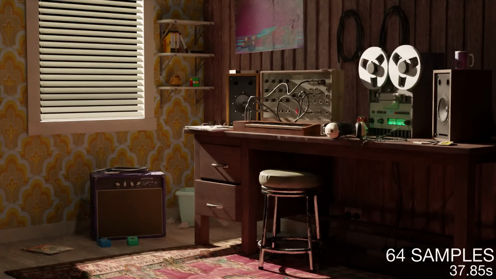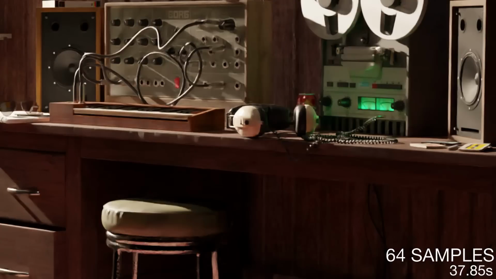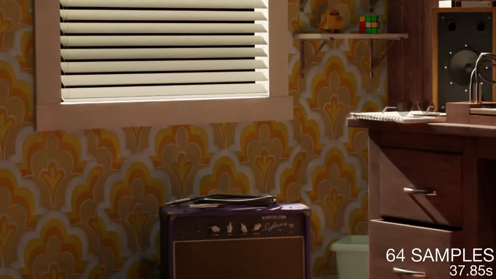Going up to 64 samples, you see the noise and the detail is starting to come together a little bit better, and we're starting to see a little bit more accuracy in our specular highlights on things like the coily cable attached to the headphones, and that back wall is starting to look a little bit nicer as well.